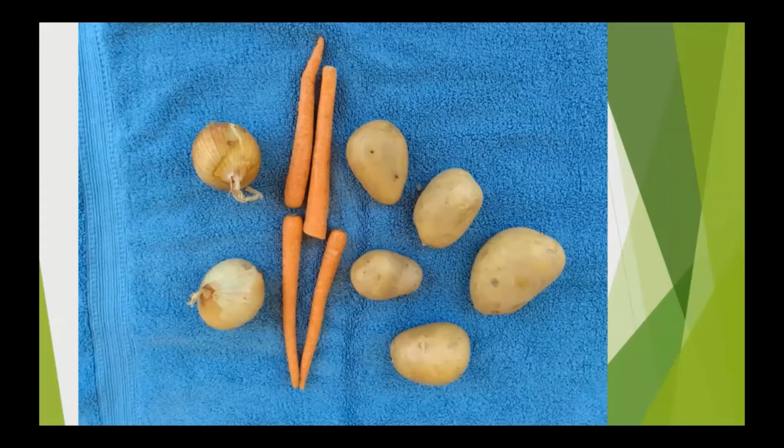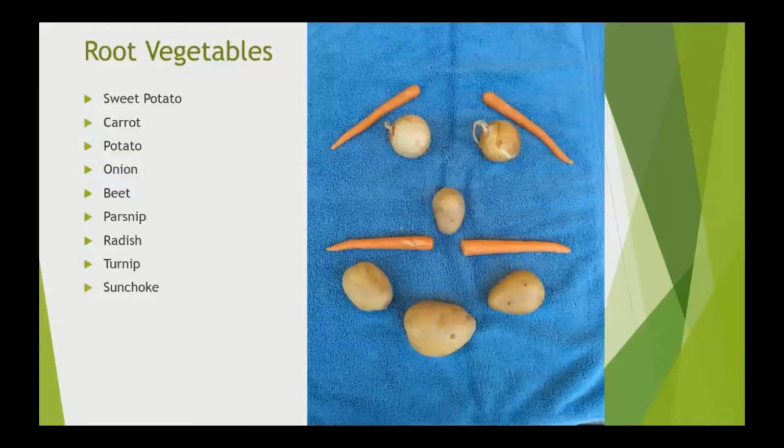Here's something else that the root system has. These are all vegetables that grow in the ground, and they're part of the root system. They're called root vegetables. Here's a partial list of some of the root vegetables we grow or other people grow in their gardens. We have sweet potato, carrot, potato, onion, beet, parsnip, radish, turnip, and sunchoke. And they're all part of the root system.